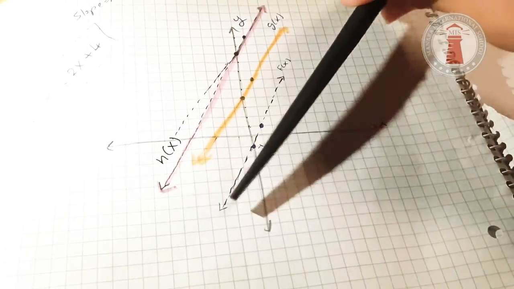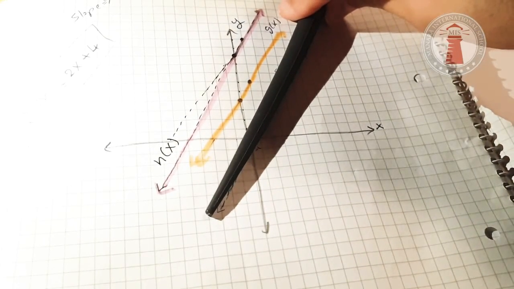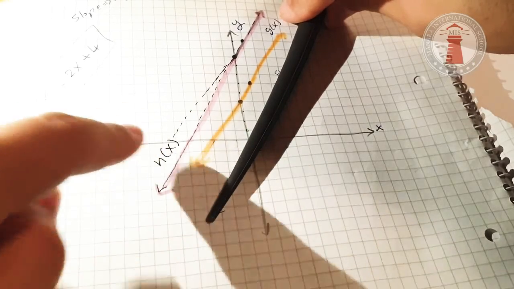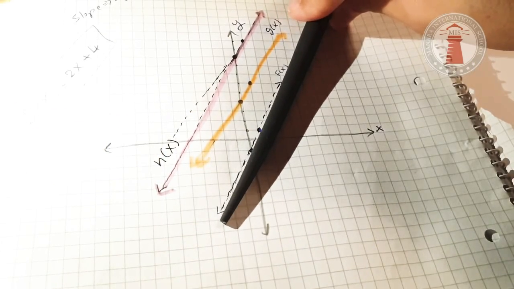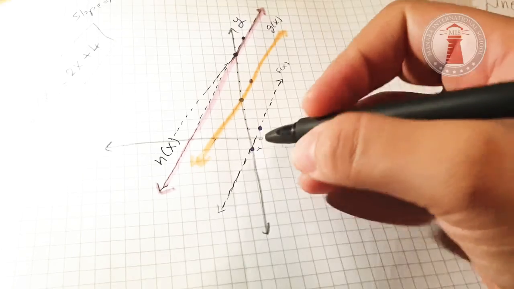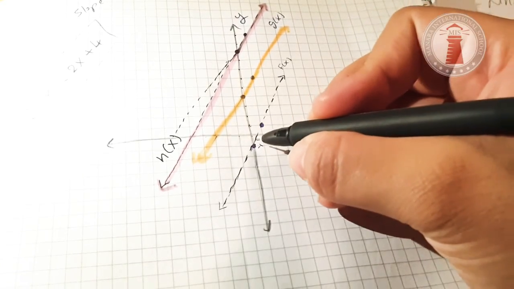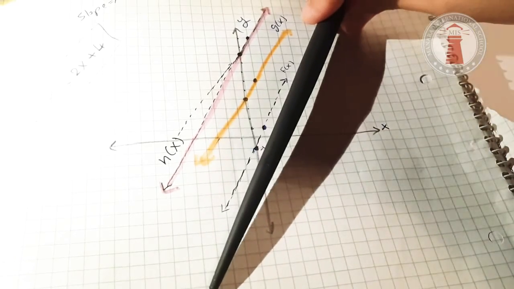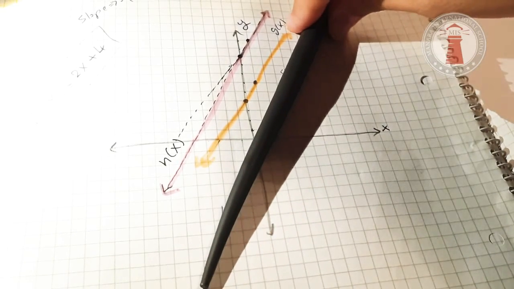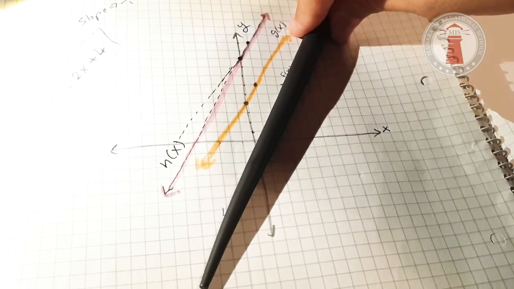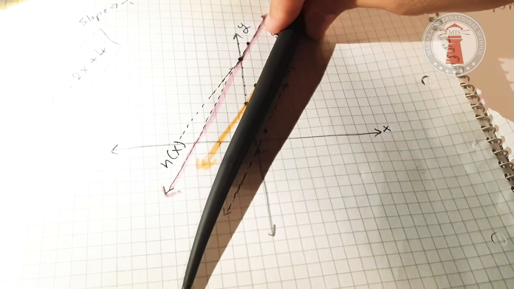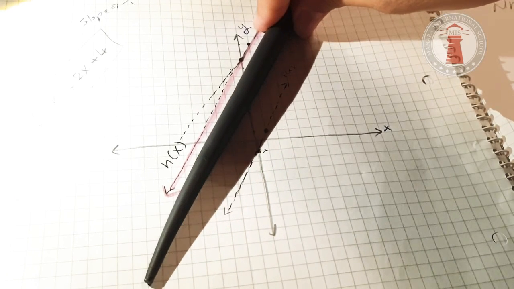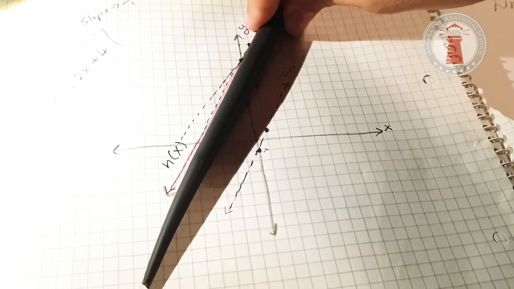Now if this is our original line, let's see how many steps it will translate to the left. It was translated like this: 2 and 1. So we have 1, 2, 3, 4, 5.